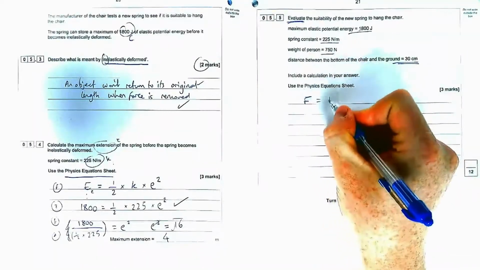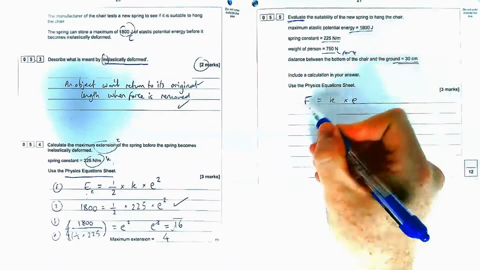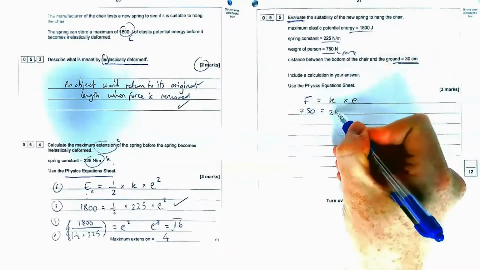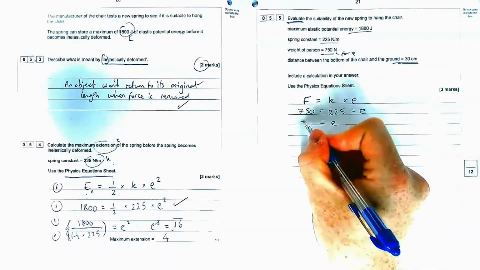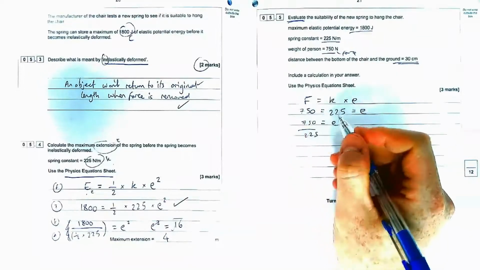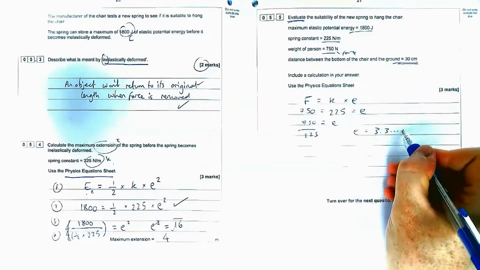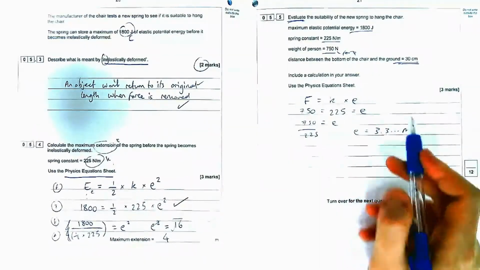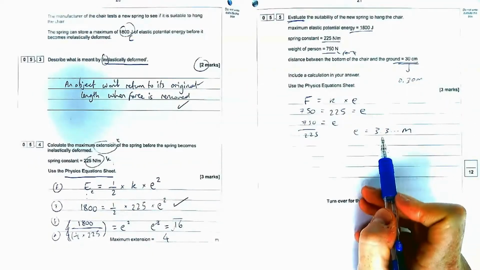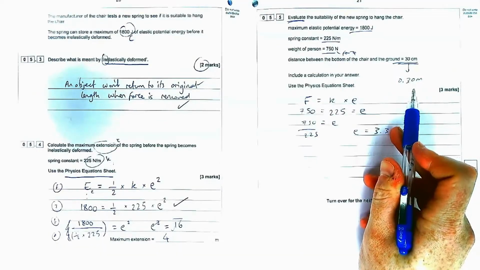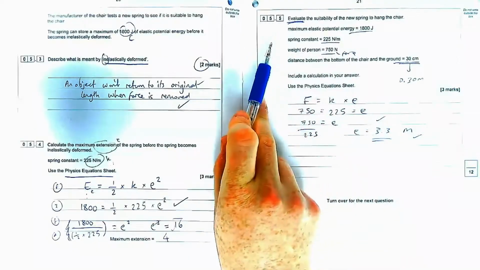So the extension we should be able to do is 750 divided by 225, which equals 3.3, etc. meters. Okay, now that should ring alarm bells in our head because this is in centimeters, this is 0.30 meters. Now obviously 3.3 meters is quite a bit bigger than 0.3 meters. Okay, so we've got 2 marks already just for that calculation. Then, because it's an evaluate question, not just a calculate question, you've then got to say, well actually the extension will be too big or too great, so the spring is not suitable.